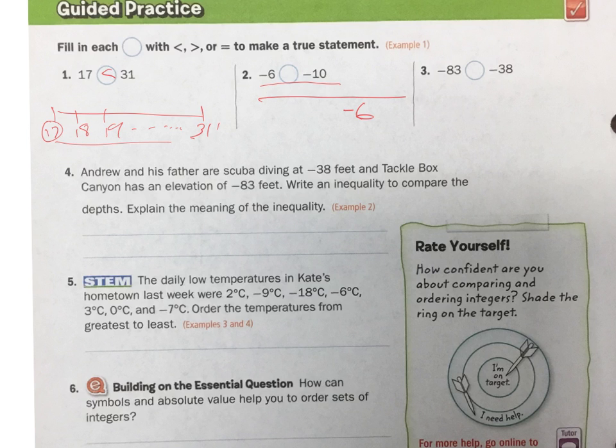Negative 6 is right here. And if I'm getting less, like I'm getting colder, it's going to be negative 7, negative 8, negative 9, negative 10. So now I'm looking at the line. I have this number, and I have this number right here. Which is greater? Well, greater is always on the right side. So this negative 6 is greater. Even though 10 looks bigger than 6, once it's negative, it's not. And you can see that on your number line here.